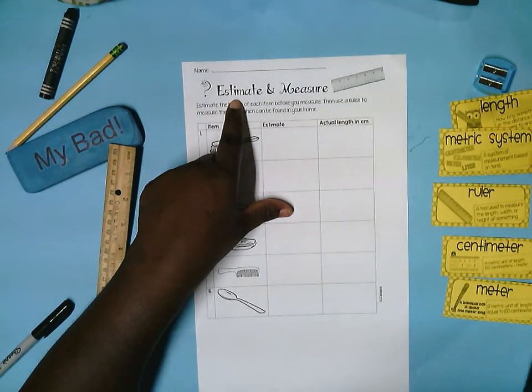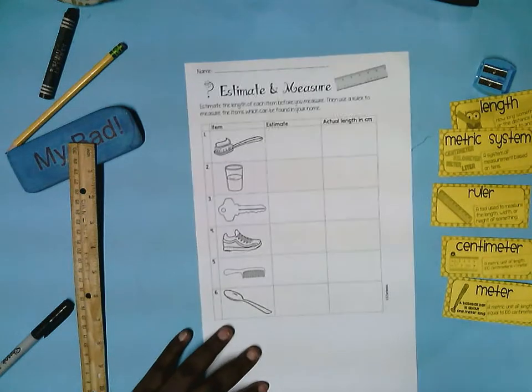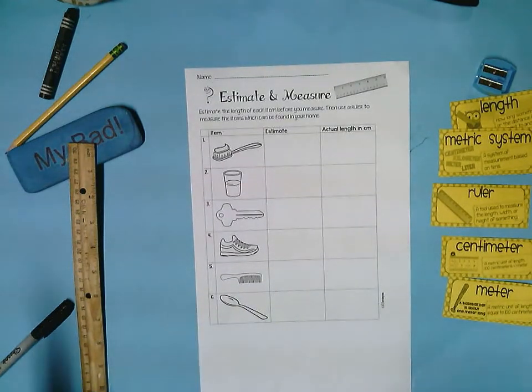Remember when we did estimation, estimating or rounding? So when we estimate, we take a guess, a reasonable guess. We can't just guess any wild thing. We take a reasonable guess.